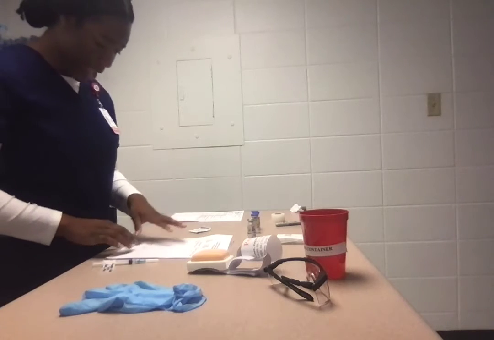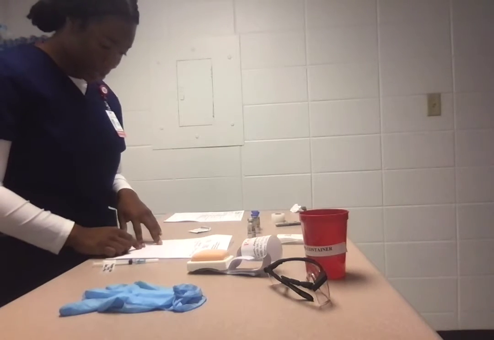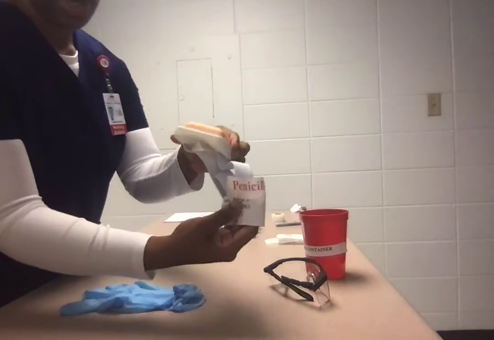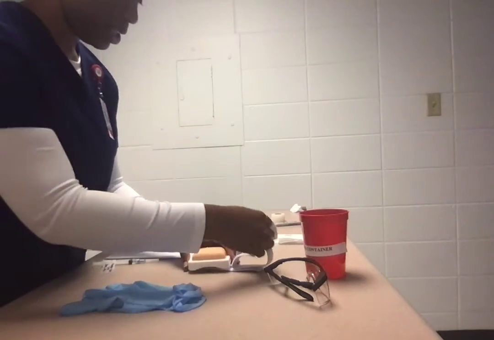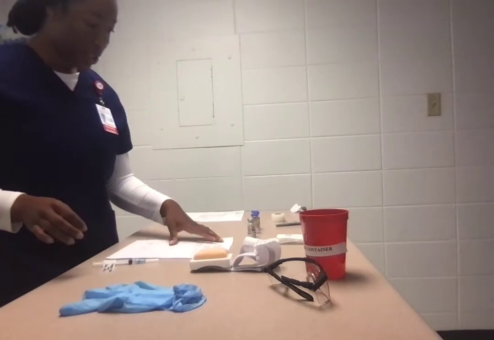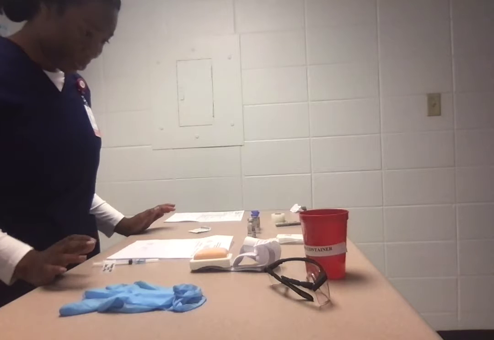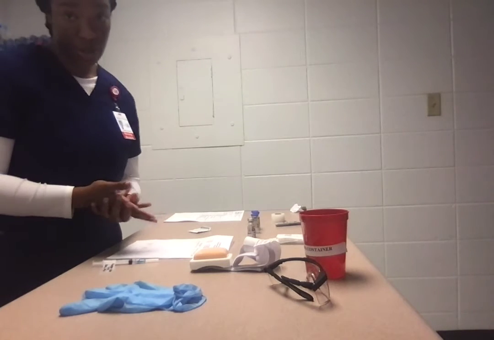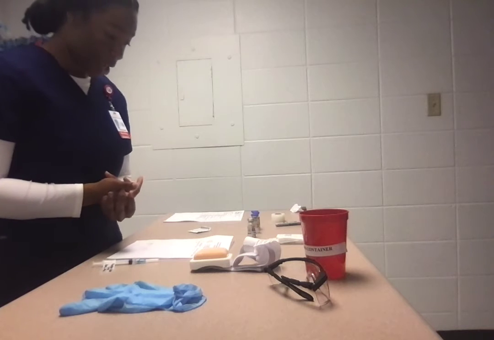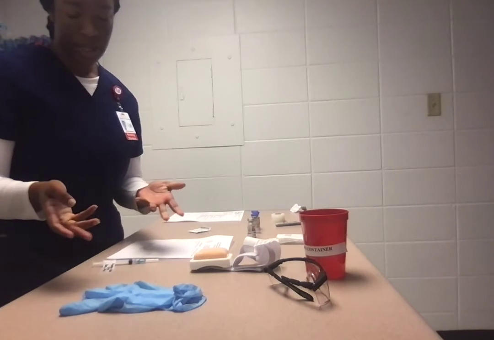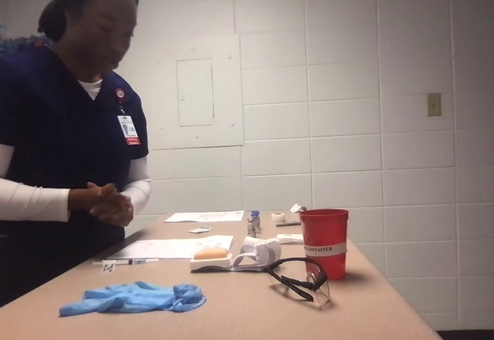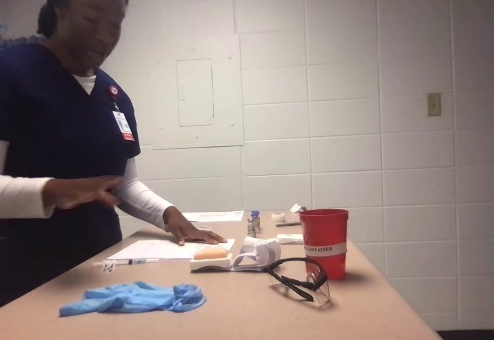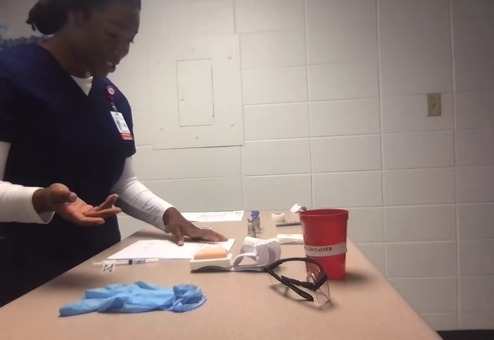Now I'm gonna check his allergies. My MAR says that he is allergic to penicillin, and his wristband also says that he is allergic to penicillin. Next, I'm going to perform any pre-administration assessment. That would mean that I would check blood pressure or pulse.